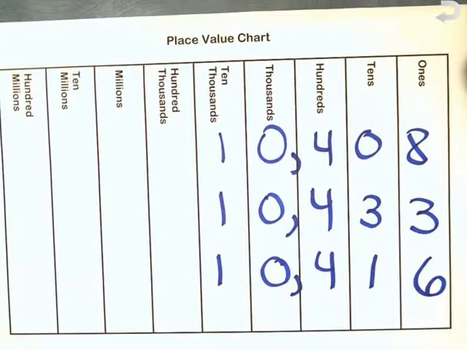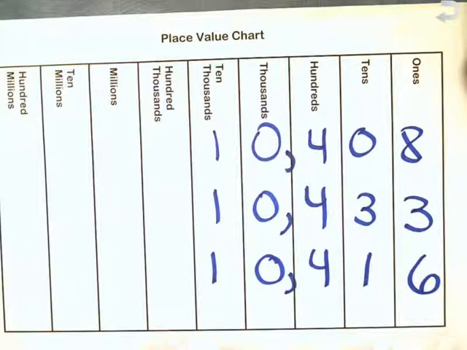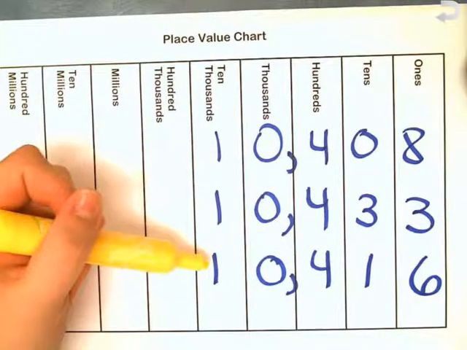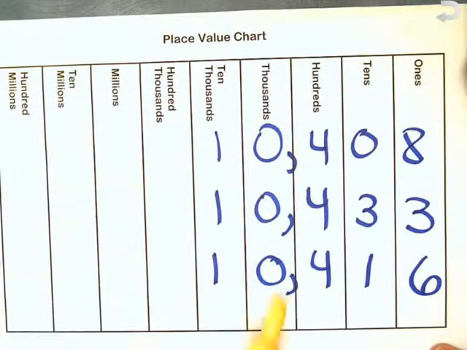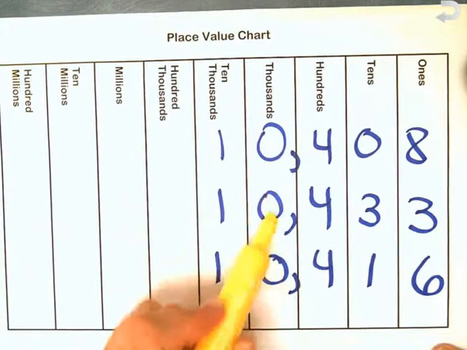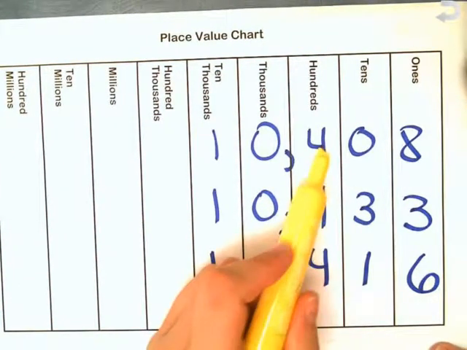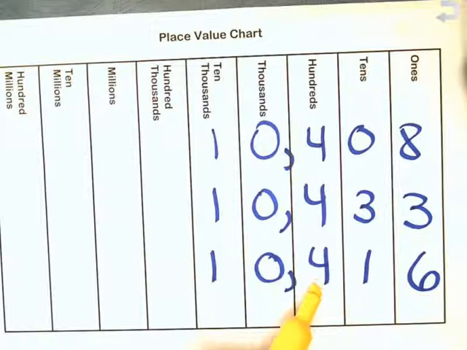So looking at my 10,000s place, I see that I have 1 10,000, 1 10,000, 1 10,000. I can't make a decision yet. I move to my thousands. 0, 0, 0. Still can't make a decision. I keep moving. 4, 4, and 400s. Still can't make a decision.